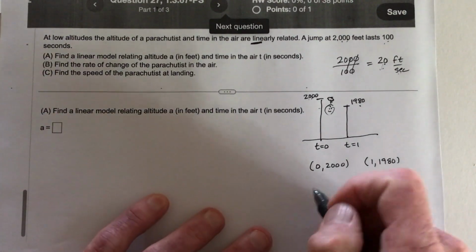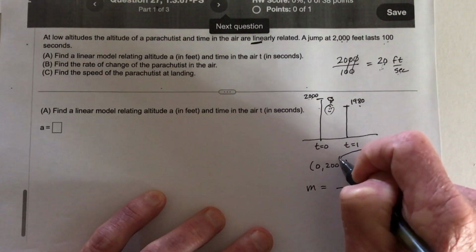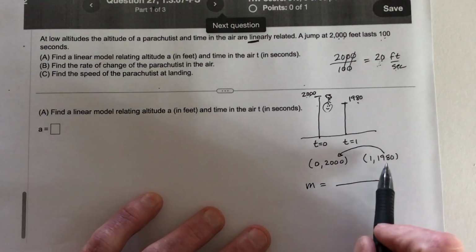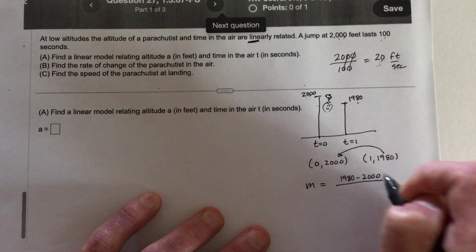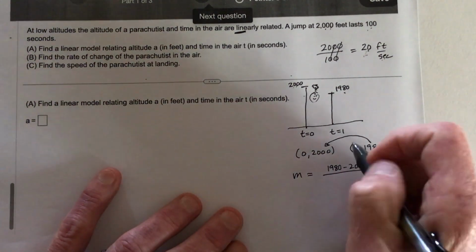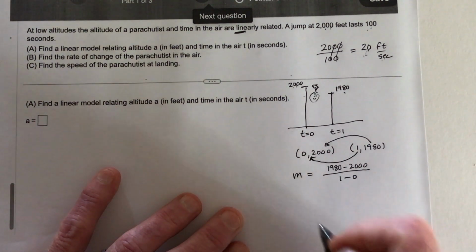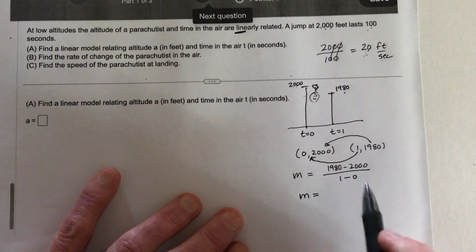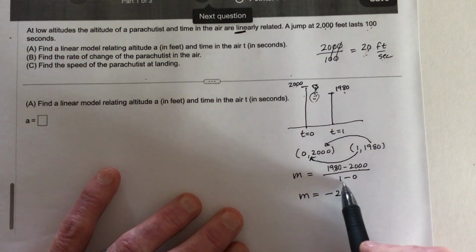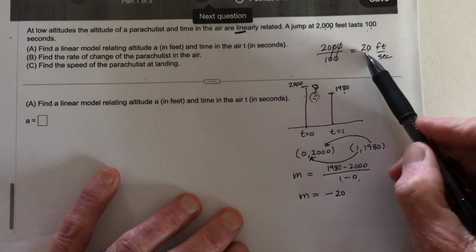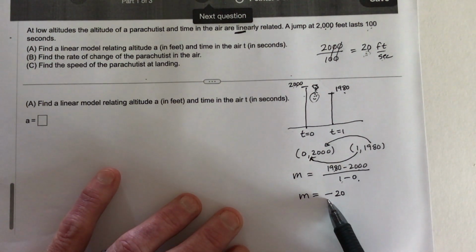And then from that, you can find slope. So you subtract the two y values, so 1980 minus 2,000. And then subtract the two x values, and that would be 1 minus 0. So that means the slope is equal to 1980 minus 2,000, which is negative 20, divided by 1. So this 20 was correct, and it is the slope, but because they're going down, it is supposed to be a negative slope.